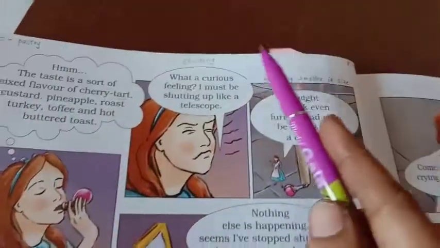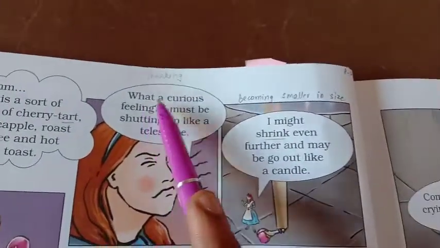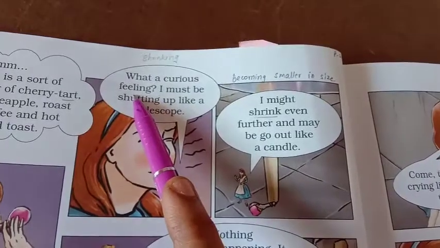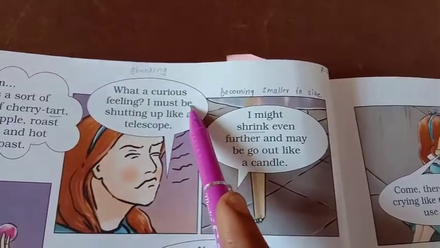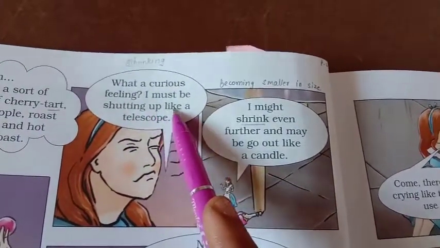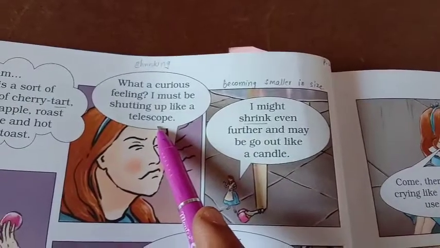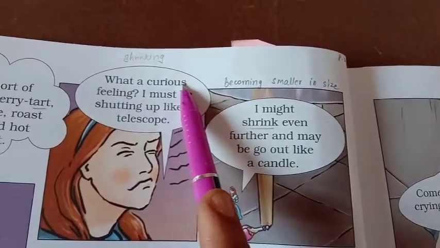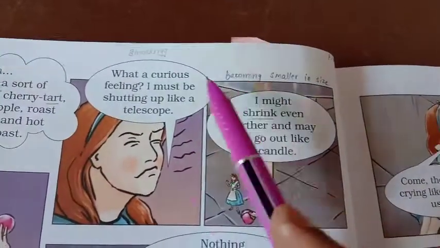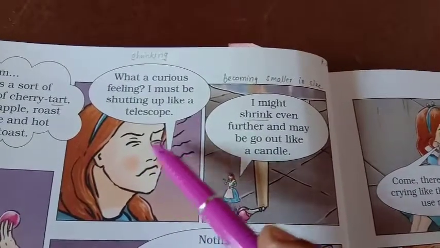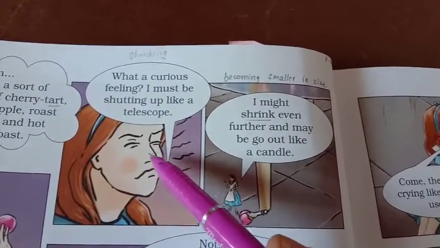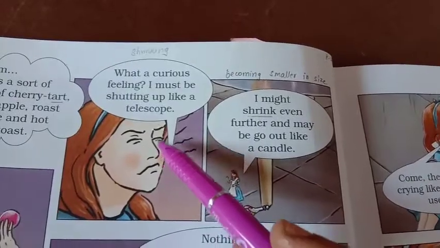Okay. Next. "What a curious feeling. I must be shutting up like a telescope." Curious means some strange feeling. She is getting a strange feeling, and she is feeling as if her body is shutting up.